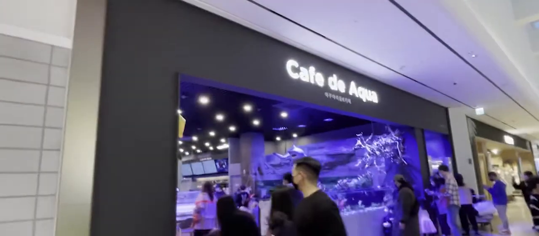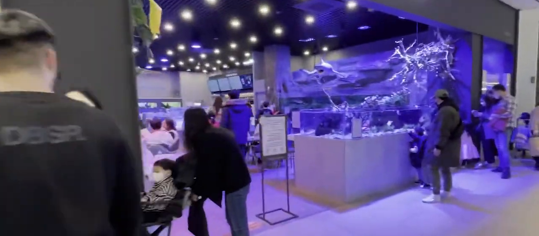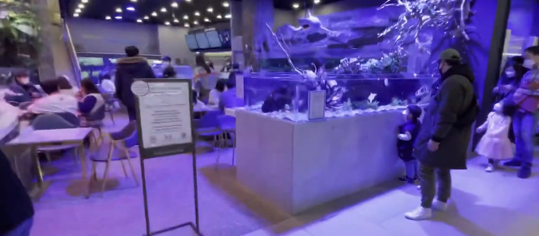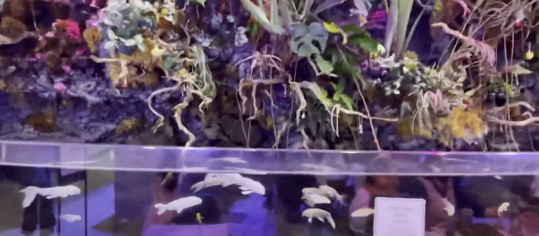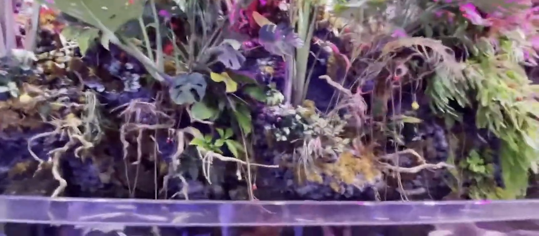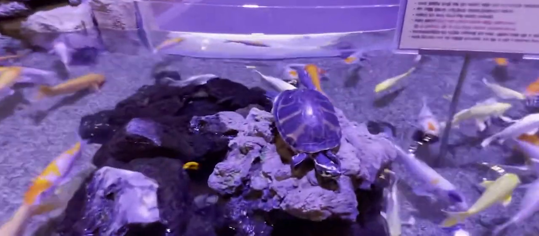So this is a little cafe where you can drink with the little fish. It's like a small aquarium where you can sit and enjoy the tropical fish. Ooh, look at this. Big fish. Is that a turtle? It's a turtle!